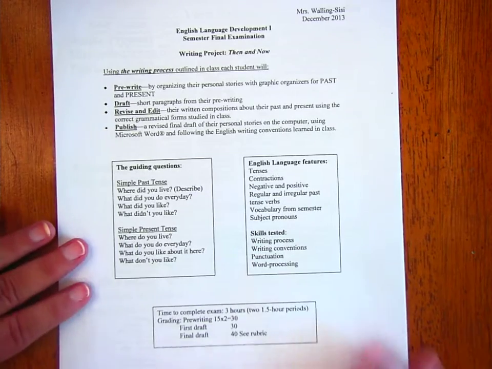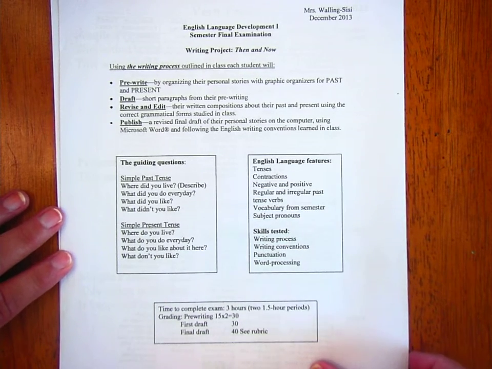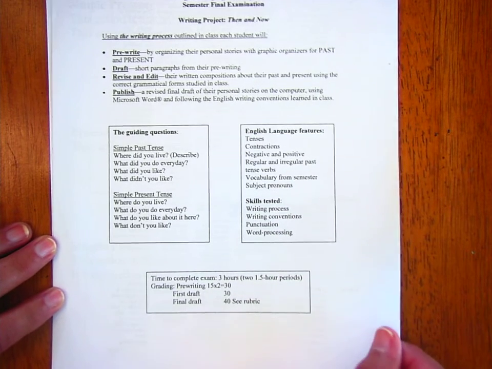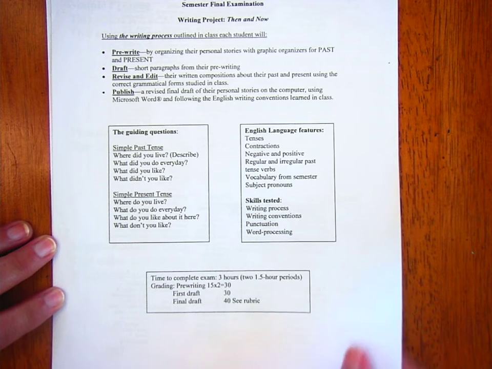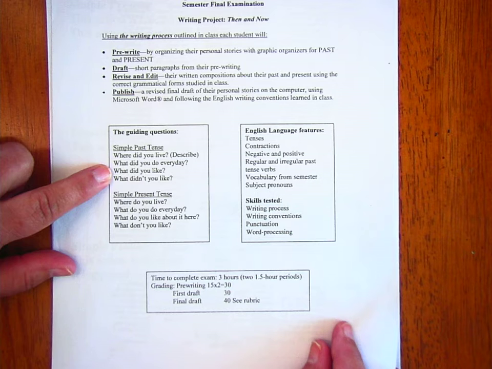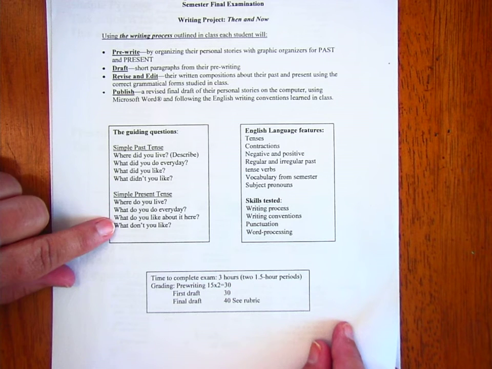And then this is a little bit more formal, this is for beginners at the emerging level. Students would be writing about the past and present, and this is after they have learned key terms, the grammar necessary, and some of the conventions of writing in English. So this is what's being assessed, and these are the guiding questions about where did you live, what did you do every day, what did you like and what didn't you like, and then in the present tense.